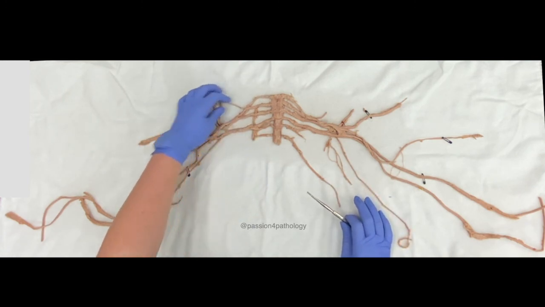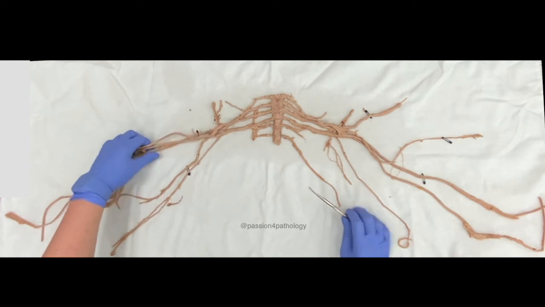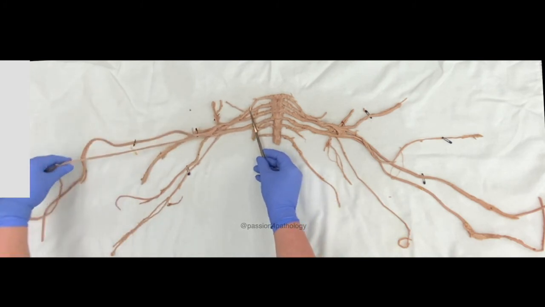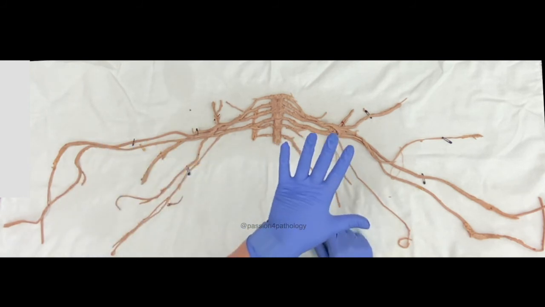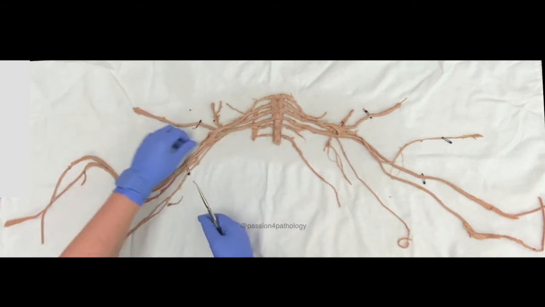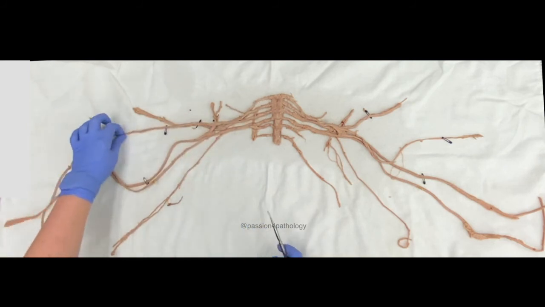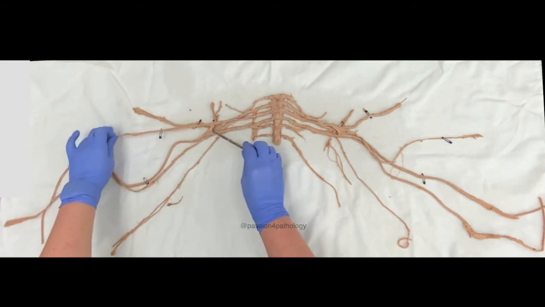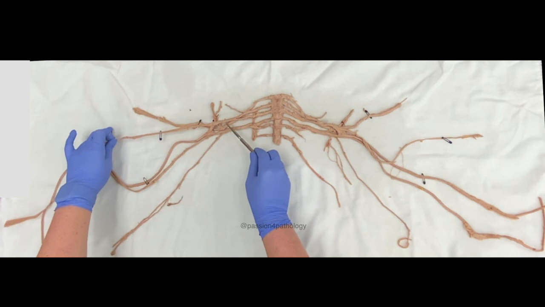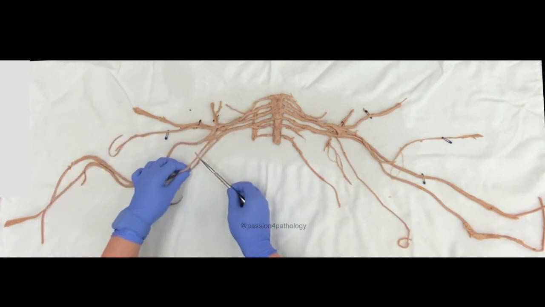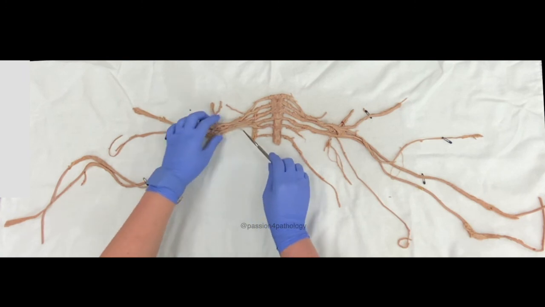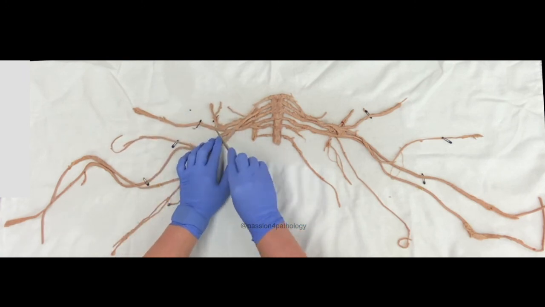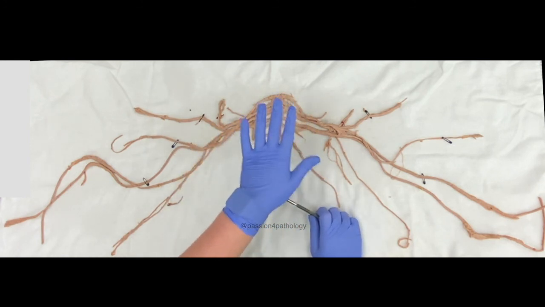So to recap, we had roots, trunks, divisions, cords, and then our terminal branches. There were 5 terminal branches. You have the musculocutaneous nerve and the lateral root of the median nerve coming off of your lateral cord. You have your ulnar nerve and your medial root of the median nerve coming off your medial cord. And then coming off your posterior cord, you have your axillary nerve and your radial nerve. Okay, so those were the 5 main terminal branches.